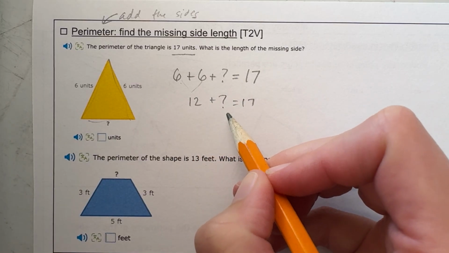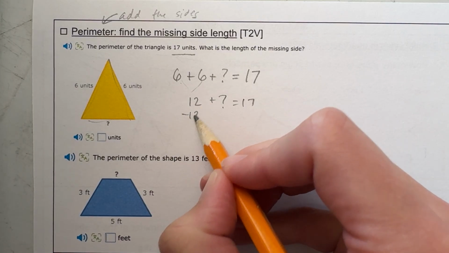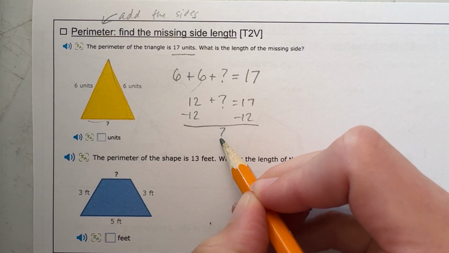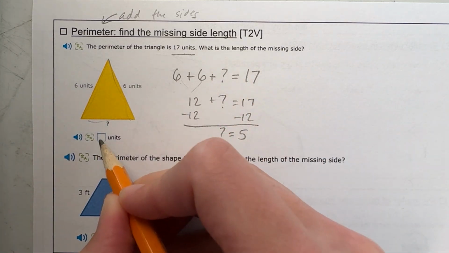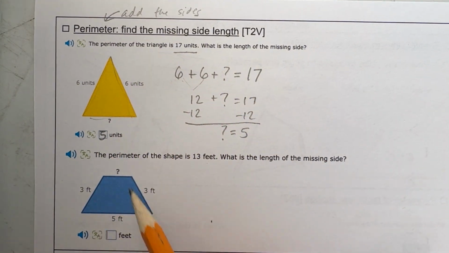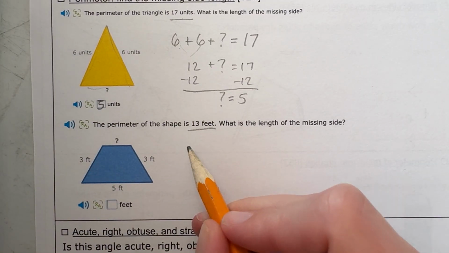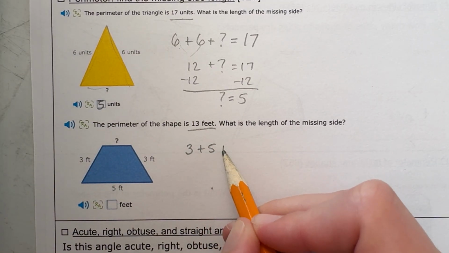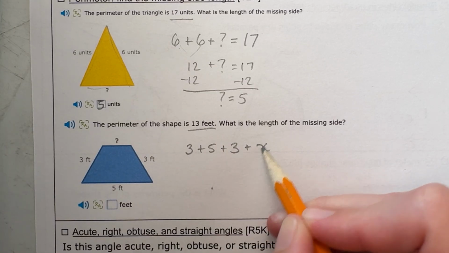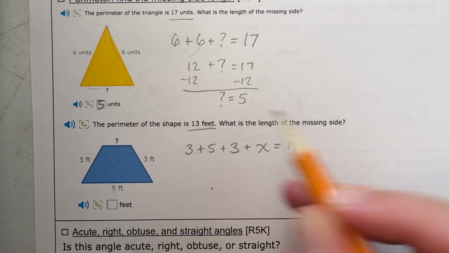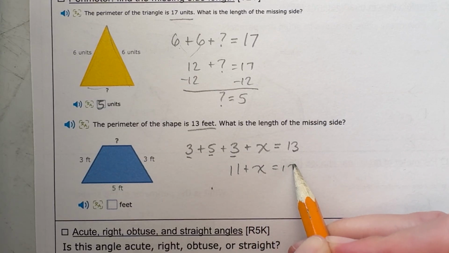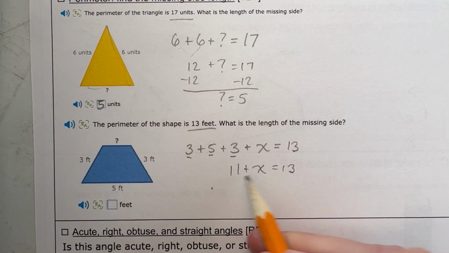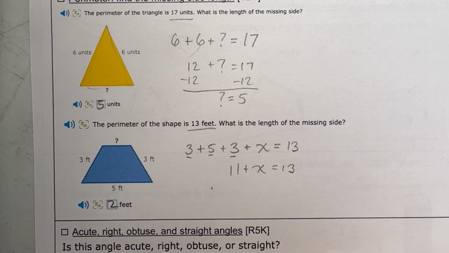You could probably just figure this out. It's 5, right? Or if you wanna kind of use algebra and treat it like an x, you could do that. You could even write this as an x, it doesn't matter. But this is 5. Same deal here. It's telling me the perimeter is 13 feet, so that means 3 plus 5 plus 3 plus, look, I'll use an x this time, equals a total of 13. So 3 plus 5 is 8 plus 3 is 11. 11 plus x is 13. What number plus 11 is 13? Oh, that's 2, right? Or you could subtract 11 from both sides like algebra, that's fine.